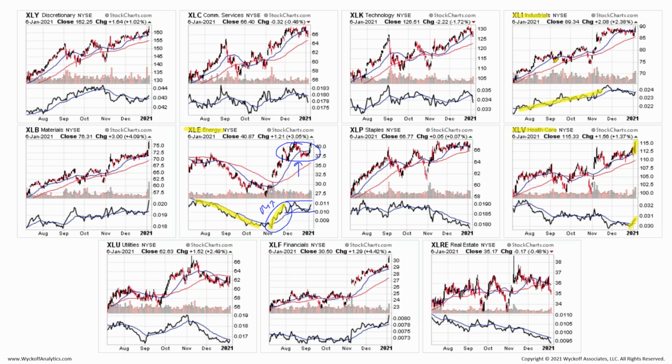They were in the established uptrend, both price-wise and relative strength-wise, and now we're trying to rally both in price and relative. We're seeing the discretionary continuing their outperformance and leadership, and out of somewhat of the reaccumulation range here, trying to break out, and the relative strength is confirming. Materials, and we've talked about this, is doing the same thing.